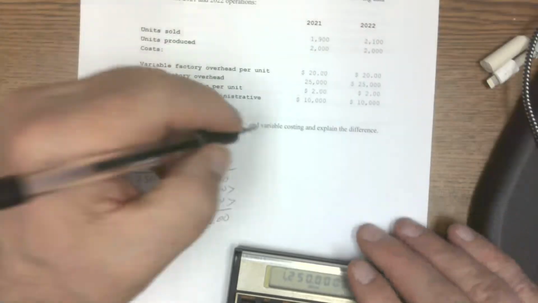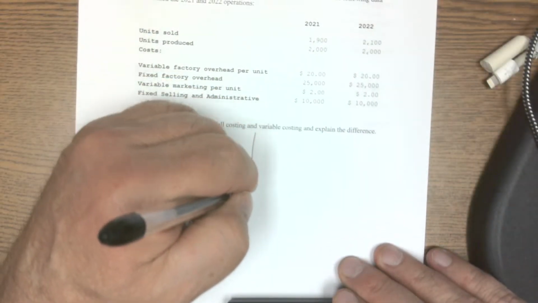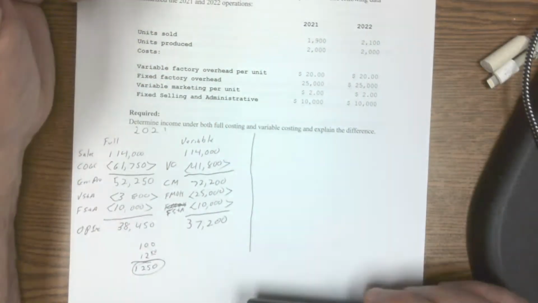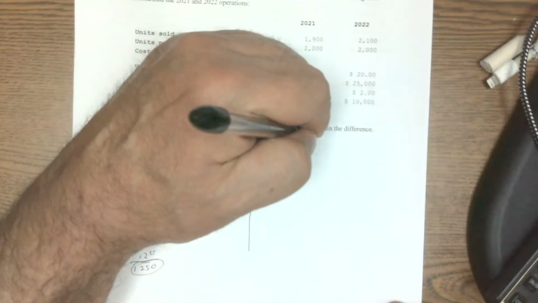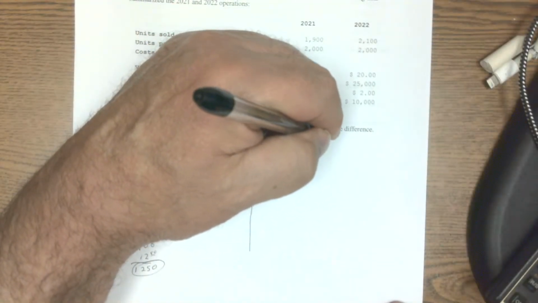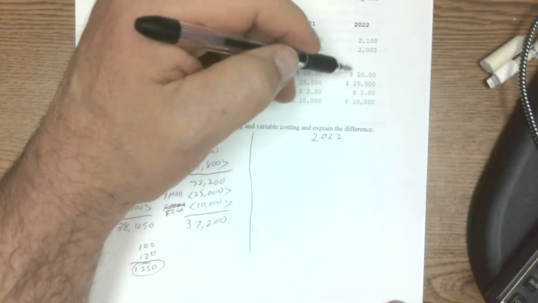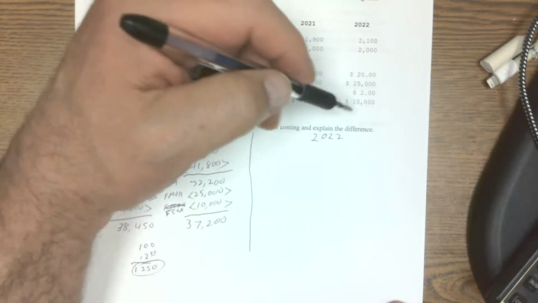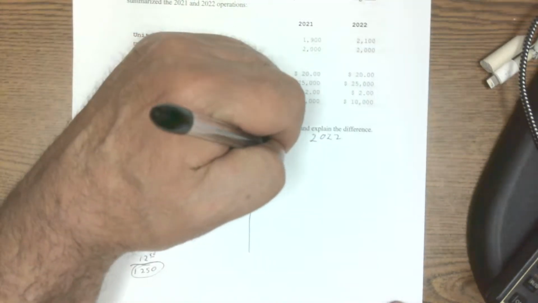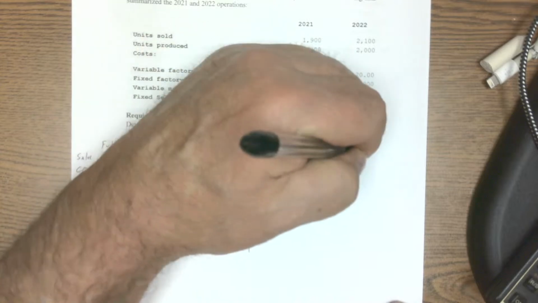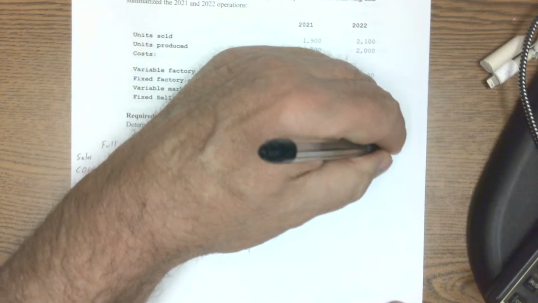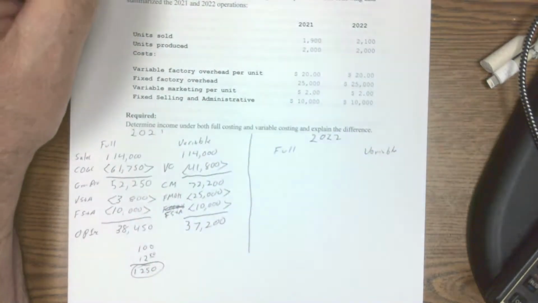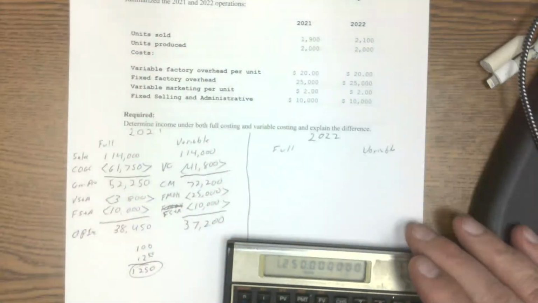All right. And for 2022, we have the same numbers up here as far as overhead costs, all that kind of stuff. But this time we sold 2,100 of these.